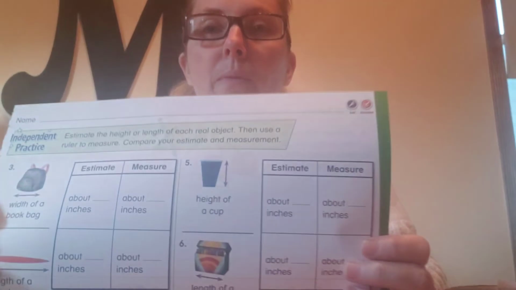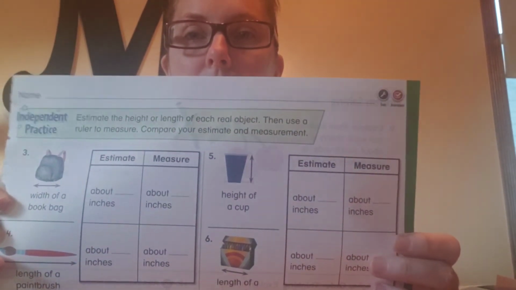Okay, so pause there, finish that up. All right, now we're going to look at the next page. All right, so I'm looking at numbers 3, 4, 5, and 6.